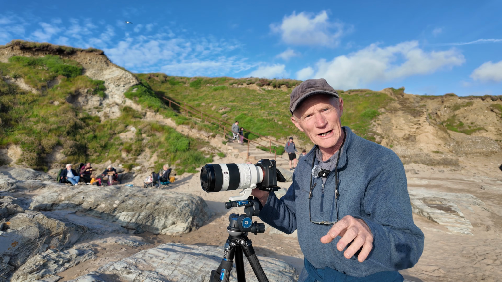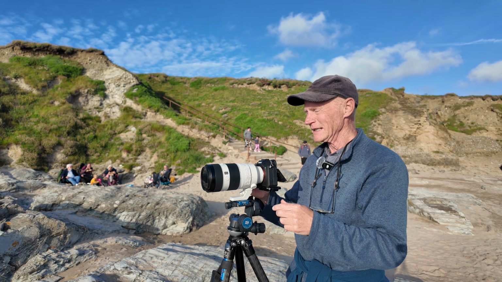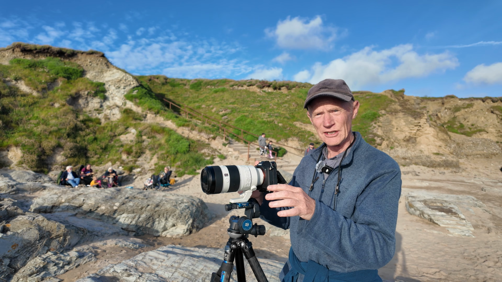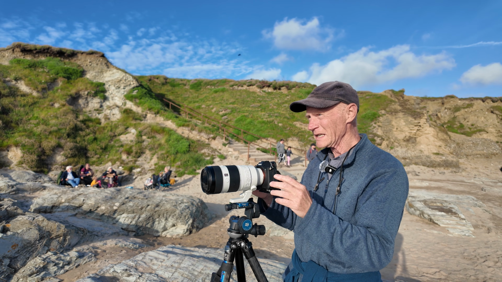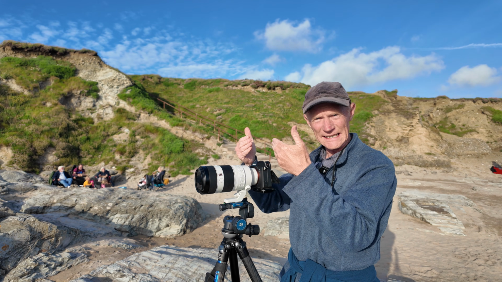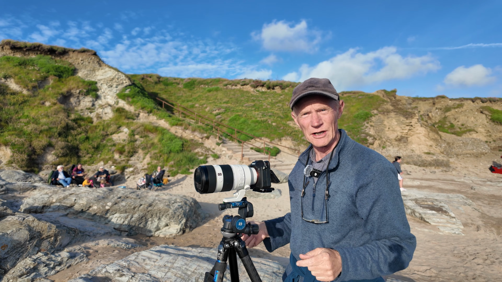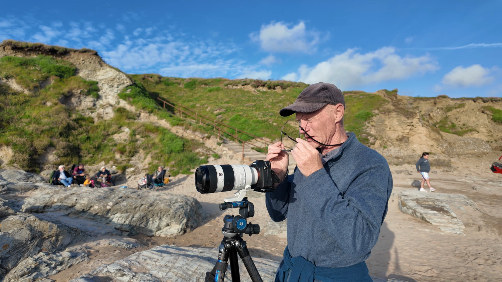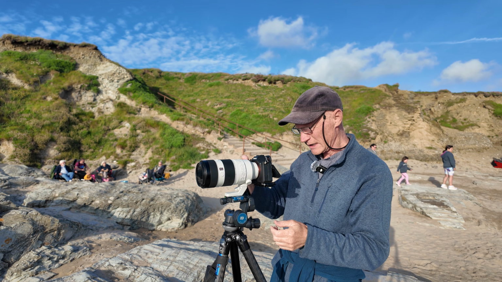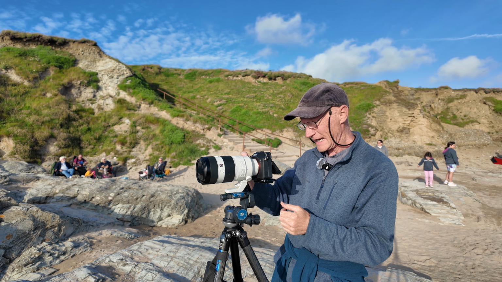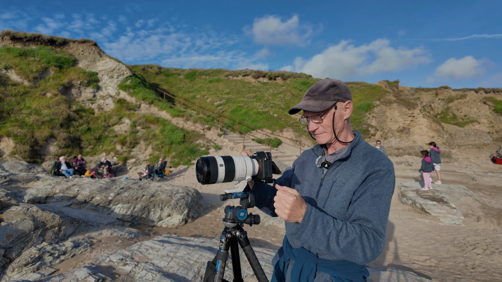Just switched to my 100 to 400mm lens now, so I can't really zoom in much, so I'm at 100mm, but this tends to obviously exaggerate the effects more, so I'm going to show you that now. So I'll take a few shots with long exposures. So at the moment I'm getting 1 second exposure.